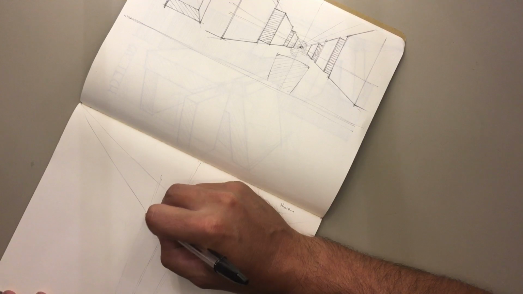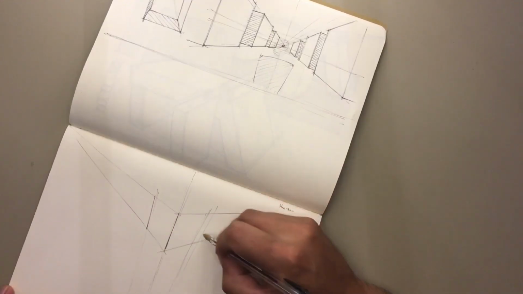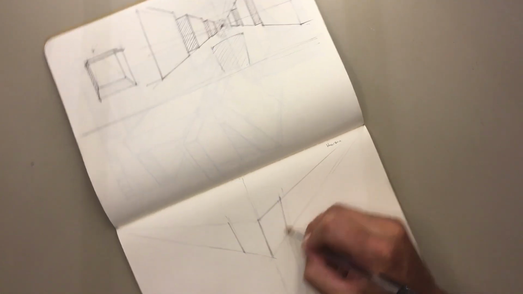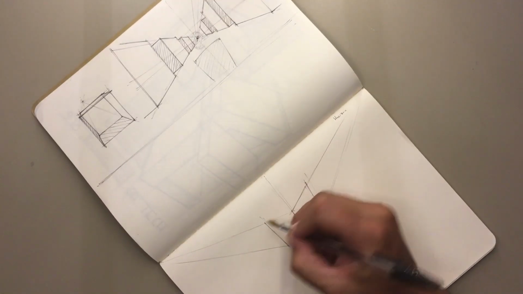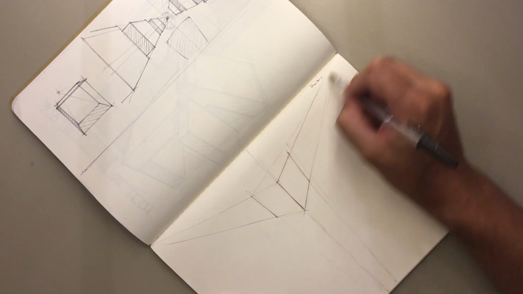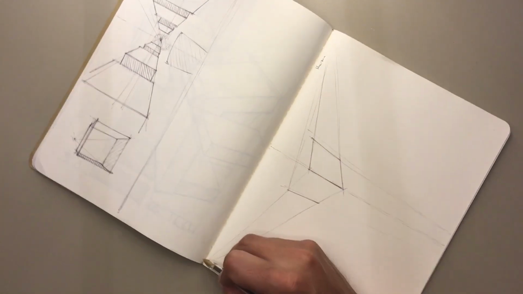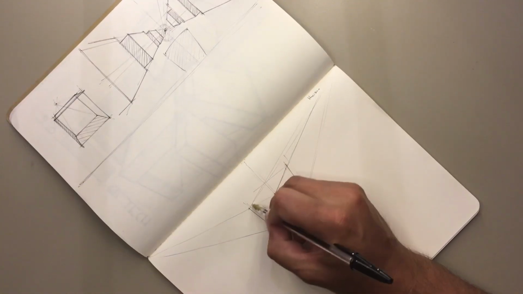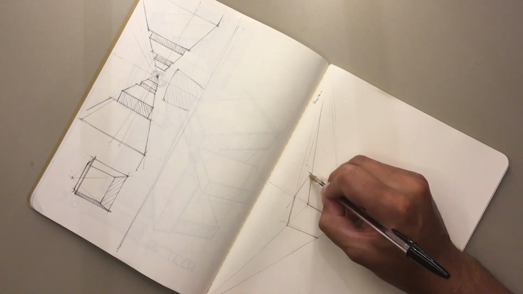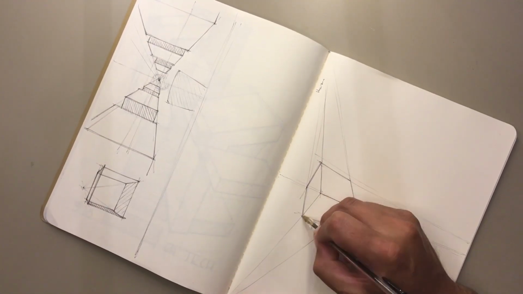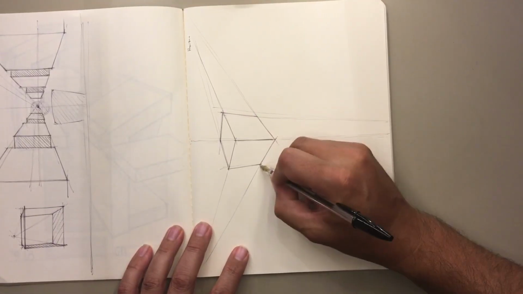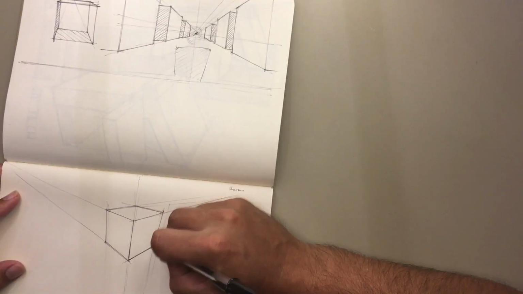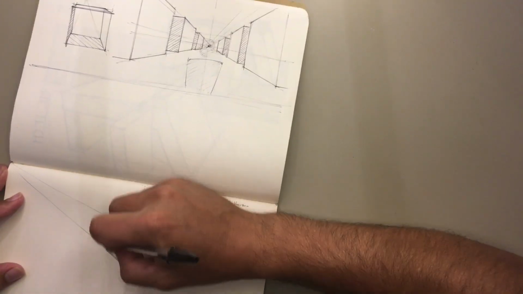So let's finish that cube. I'll clean it up just a little bit. These corners still go to that left and right vanishing point. But now it's a little bit more of a dynamic view, right?